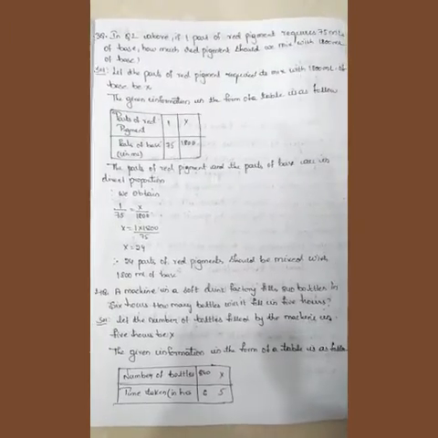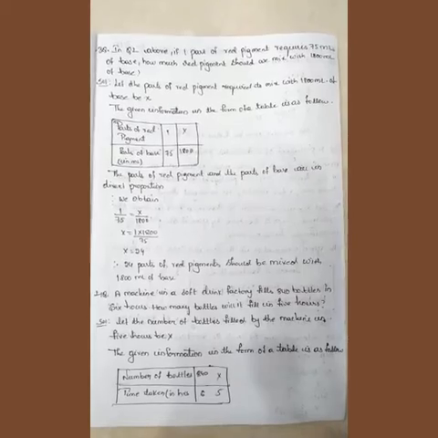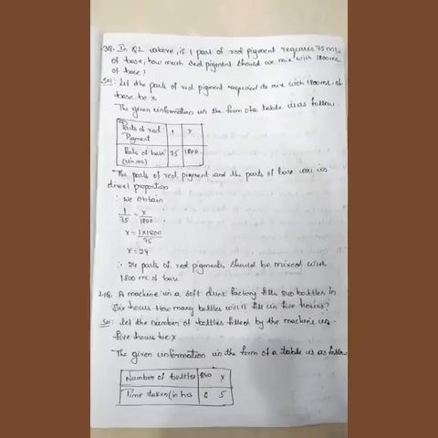Third question. In question 2 above, if one part of red pigment requires 75 ml of base, how much red pigment should be mixed with 1800 ml of base? So, let the part of red pigment required to mix with 1800 ml of base be x. The given information in the form of a table is shown below.